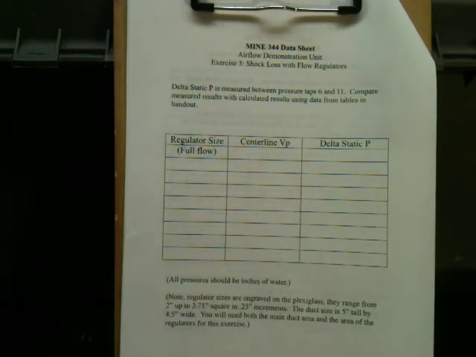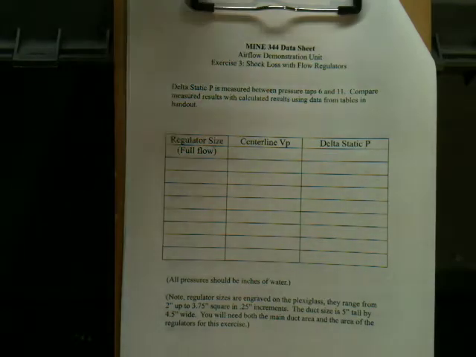So again, we record the centerline velocity pressure and then delta static pressure across the obstructions that we're placing in the flow, and this is directly related to shock loss. And we'll talk much more about this when we take the data and then when we analyze it.